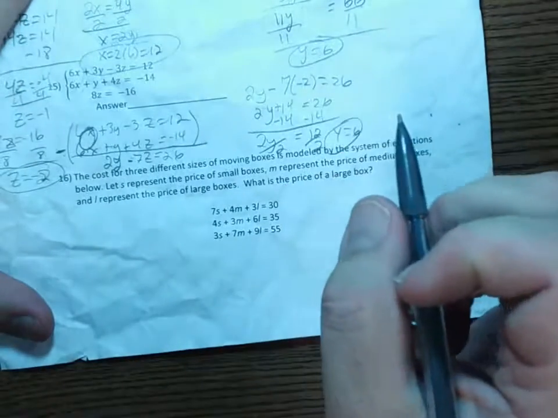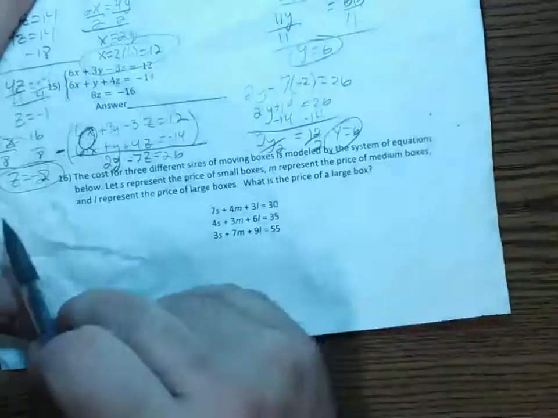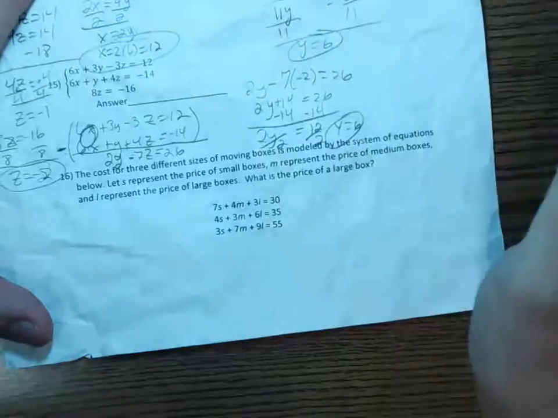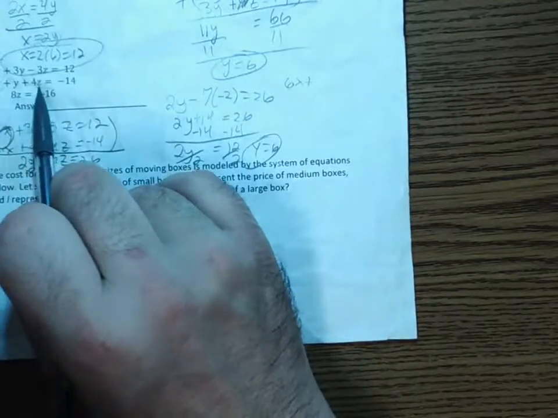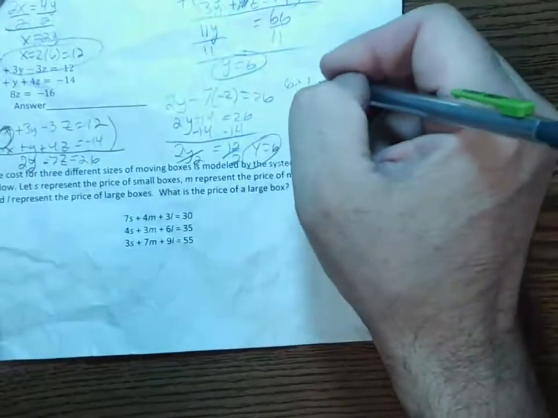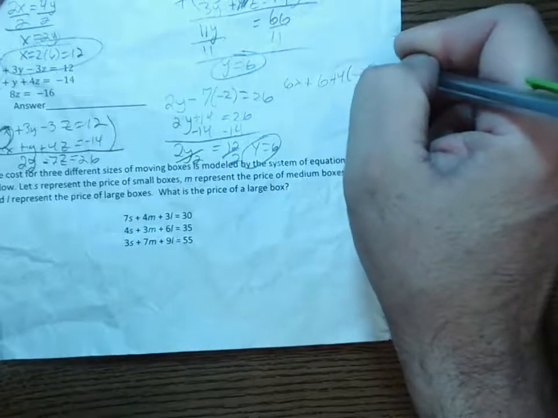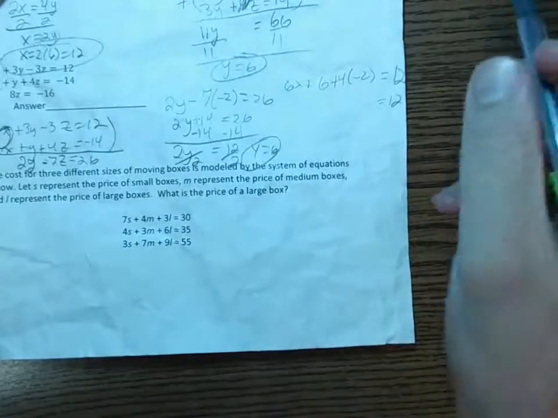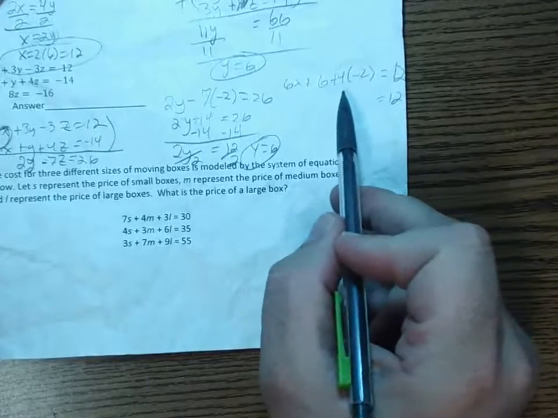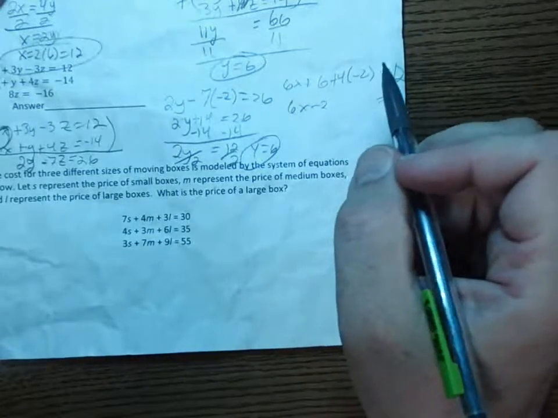Excellent. So I now know that y is 6 and z is negative 2, and I can take those things and plug them into either of these and get x. So let me just do that over here. We'll go 6x, and I'm just going to use this one right here, plus y plus 4z. So plus y is 6, plus 4 times z is negative 2, and that equals 12. If I simplify this, which I can do in my calculator, I get 6x minus 2 equals 12.